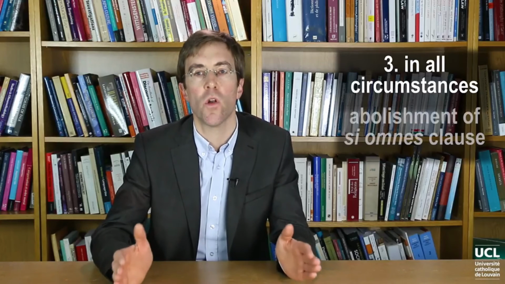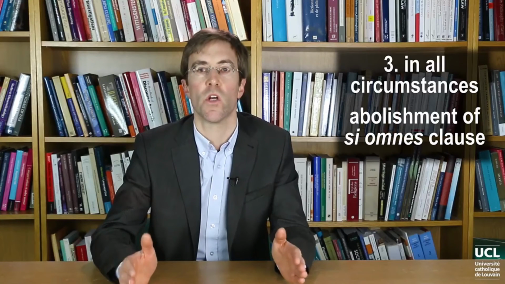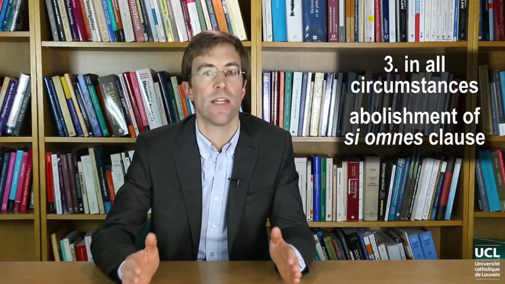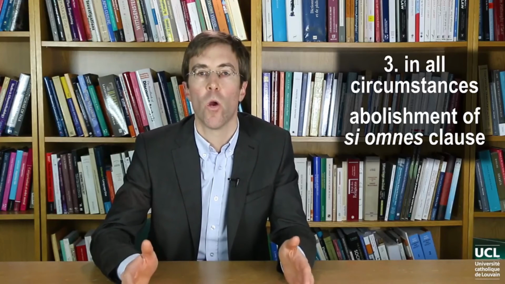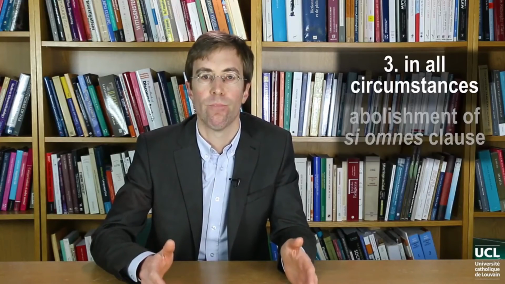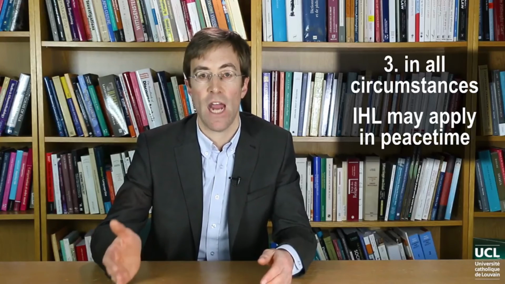Those last terms, in all circumstances, actually reaffirm a number of fundamental principles. Firstly, it reaffirms the abolishment of the si omnes clause, a provision which was contained in past conventions to the effect that those conventions were only applicable if all belligerents in a given conflict were party to it. Secondly, it confirms that IHL may also apply in peacetime, depending on the obligation in question, such as the dissemination of IHL to the armed forces and the civilian population.